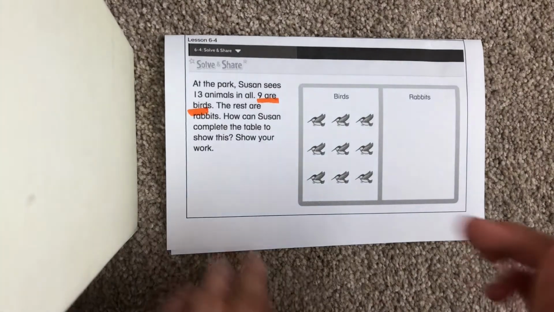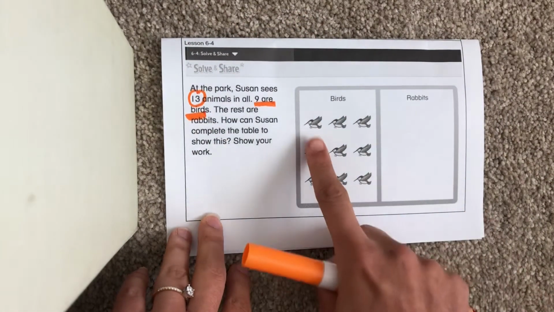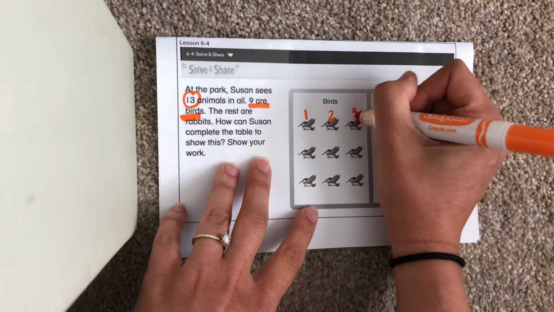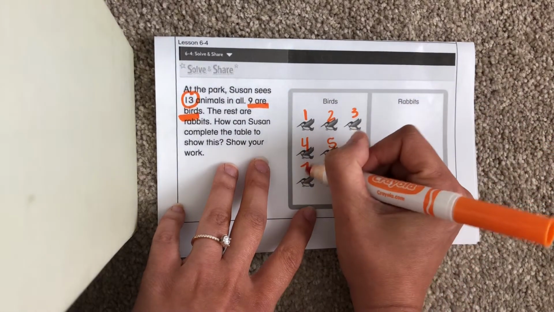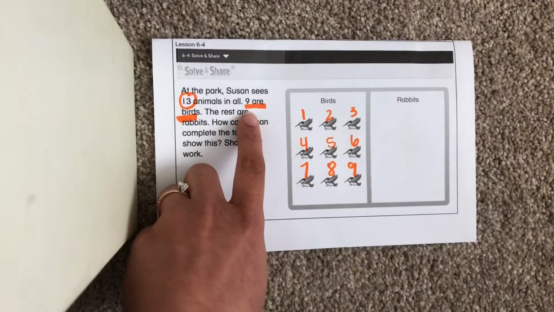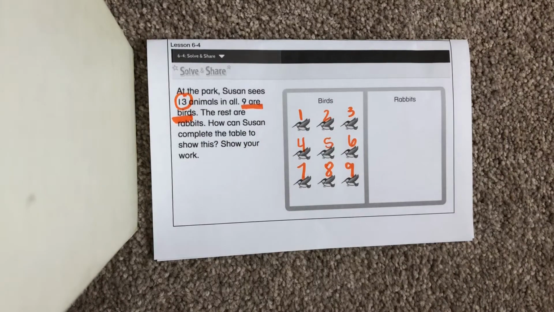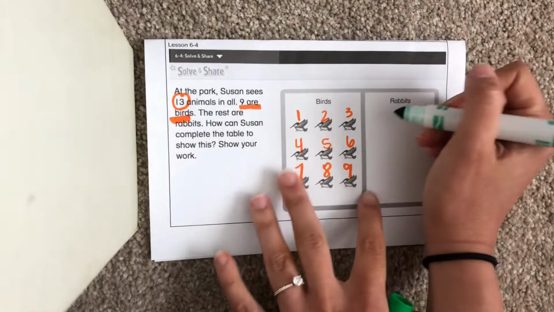If I've got 13 in all, I'm going to look at my picture. I have 1, 2, 3, 4, 5, 6, 7, 8, 9. So just like they said, there are 9 birds, but I have to figure out how many are rabbits. Well, I'm not very good at drawing rabbits. So instead of drawing, I'm going to start from 9, and I'm going to keep counting until I get to that 13. So I'm going to just draw circles.